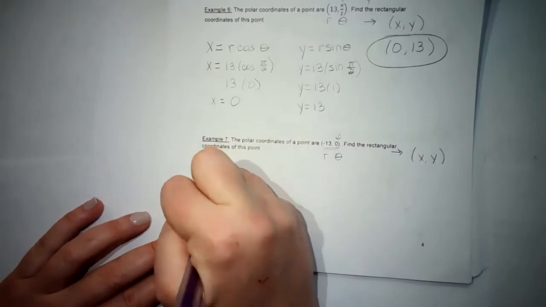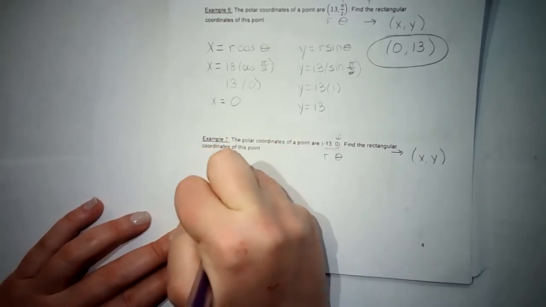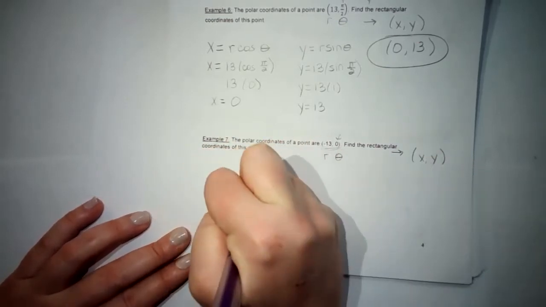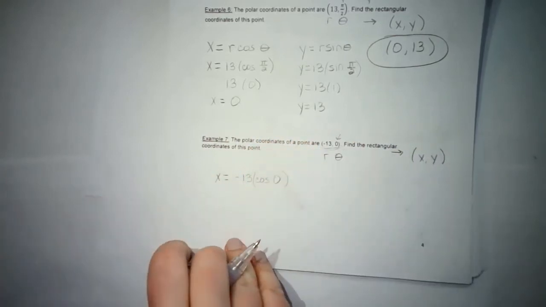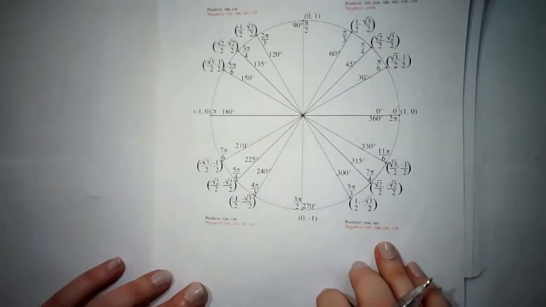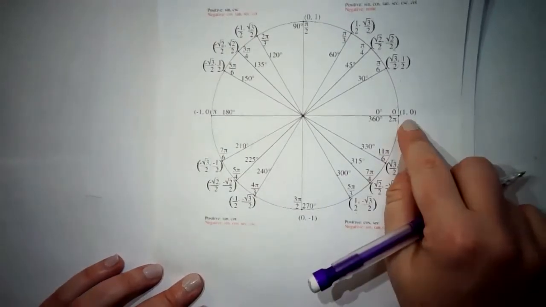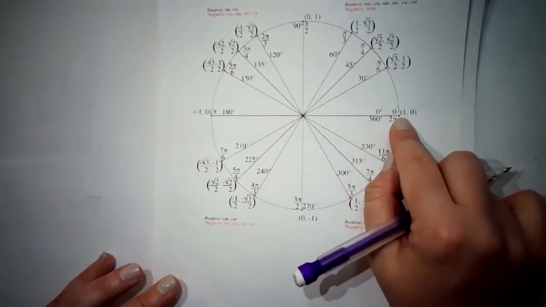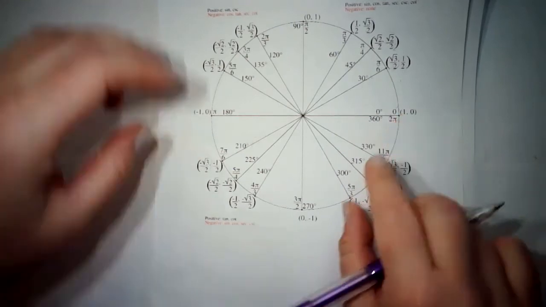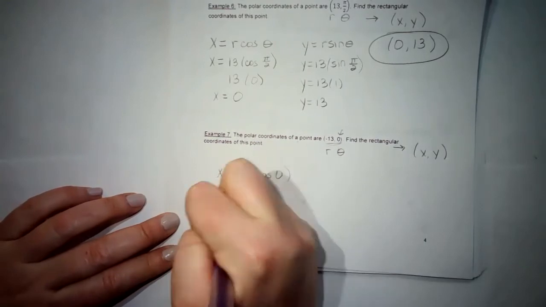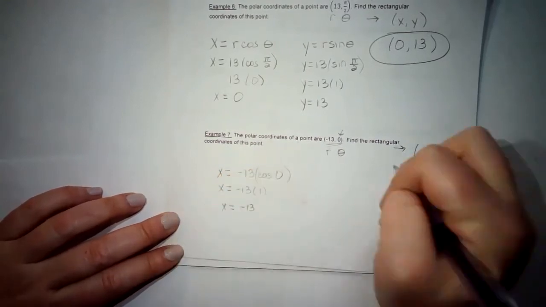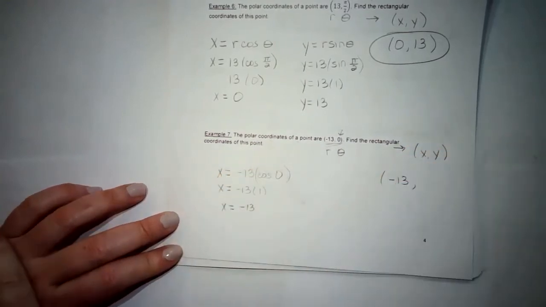So x equals r cosine theta, so negative 13 cosine of 0. I go to my unit circle. Here's 0. Cosine is 1. So x is going to be negative 13 times 1, or just negative 13.